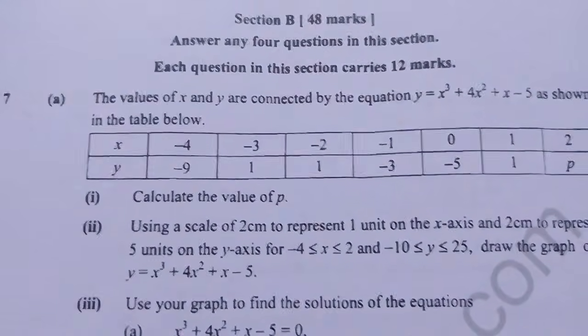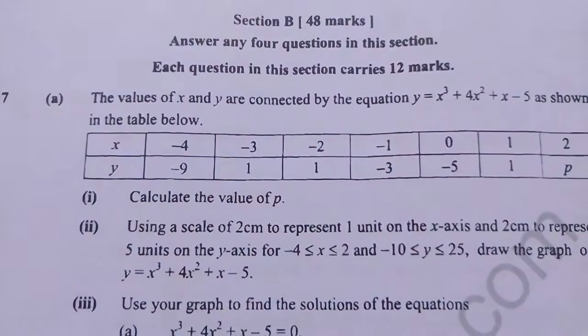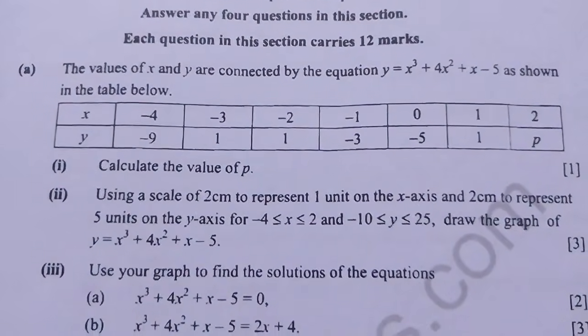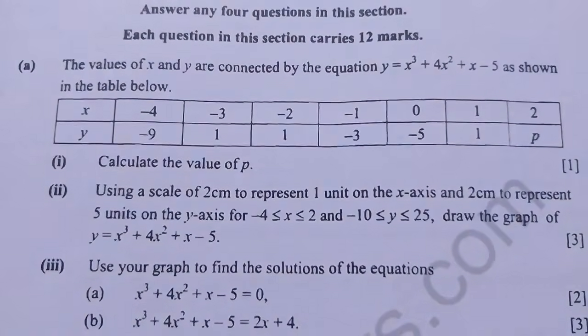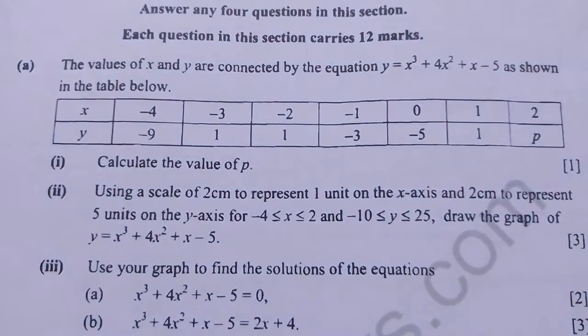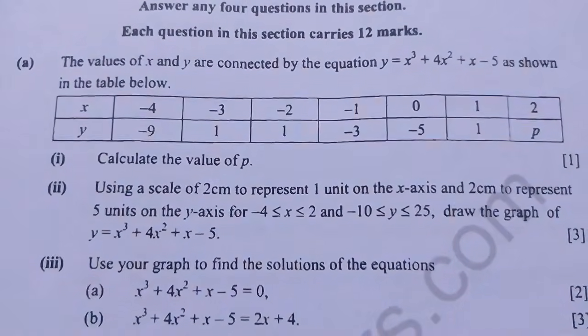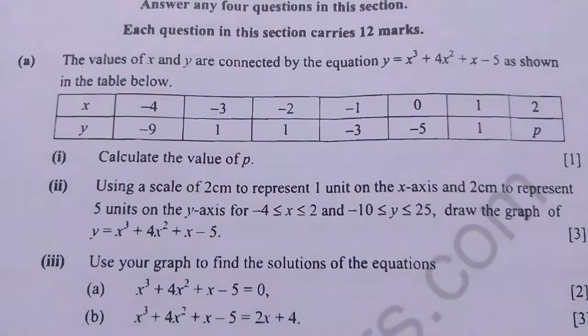This is question number 7. And this question is coming from a topic called cubic functions or graphs of polynomial. This is where this question is coming from. So we will answer this question together and see how we can go about it. I believe I'm going to make it as simple as possible so that everyone can understand.